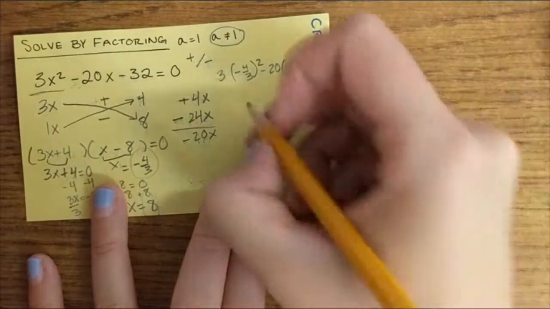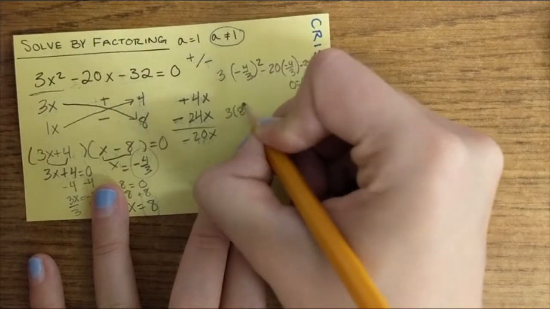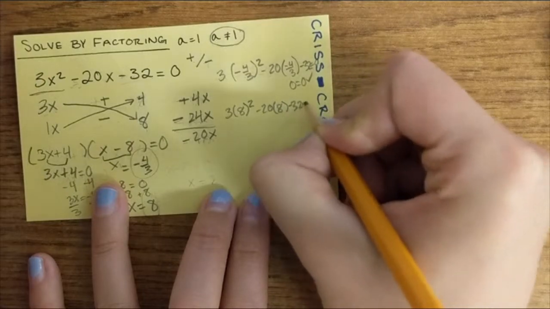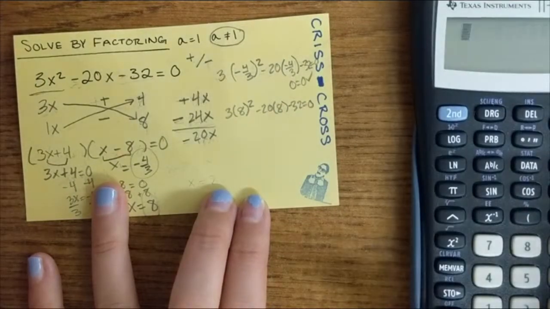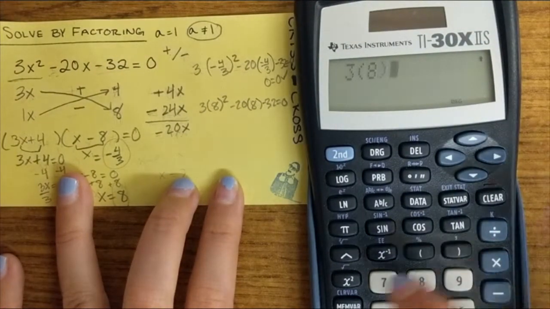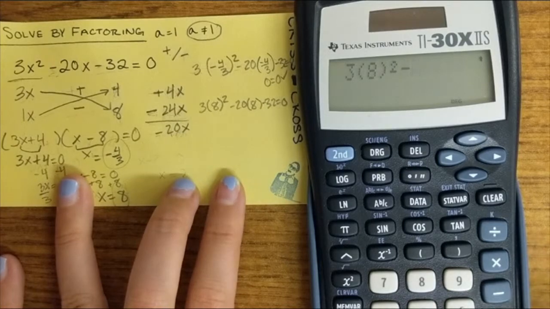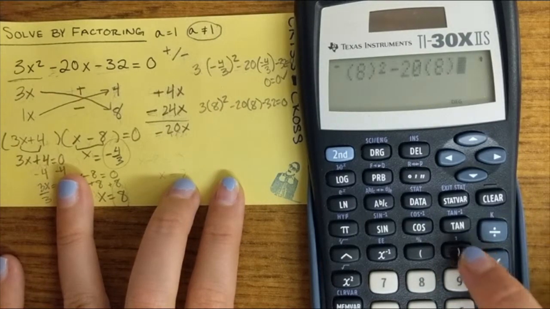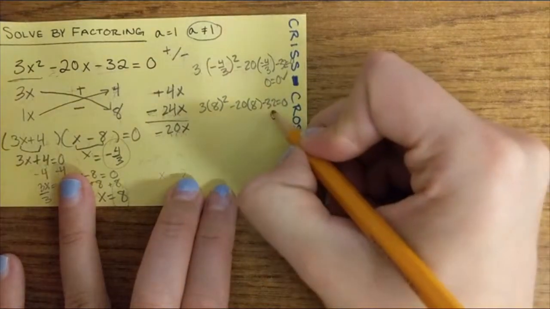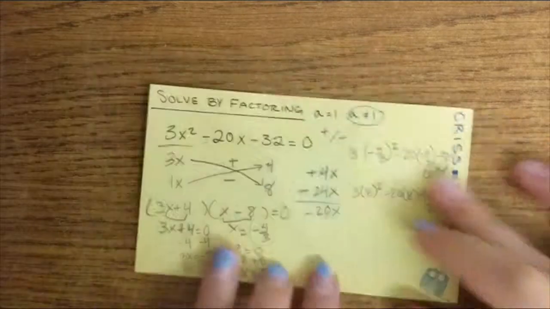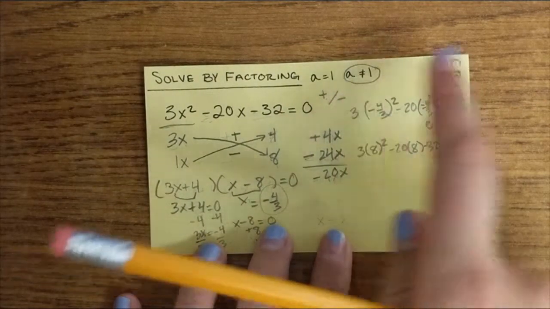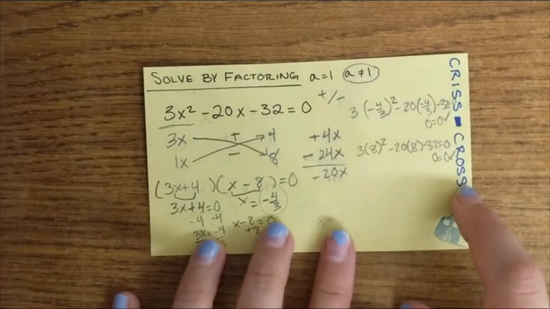Now plug in 8 to check. This should equal 0. Let's test it. All right, 0 equals 0. 8 is also a solution. This is when we factor where a is not equal to 1, and we're using the crisscross method for solving quadratic equations.